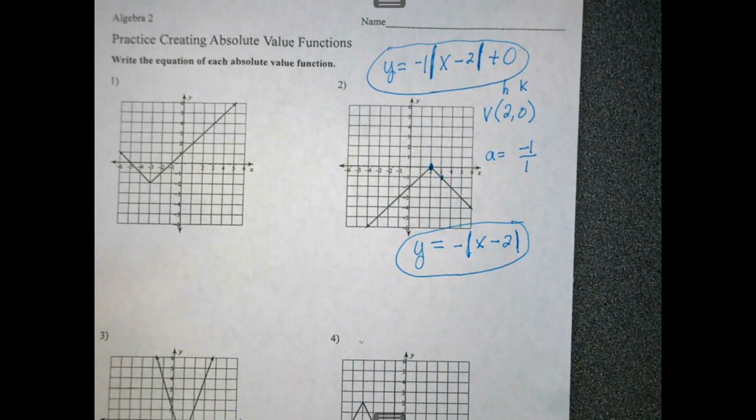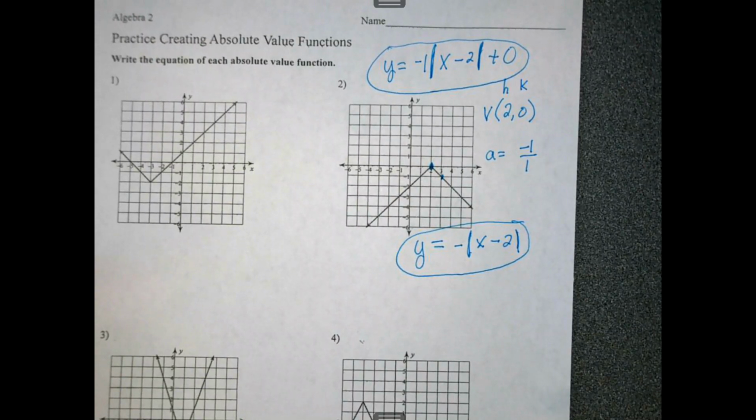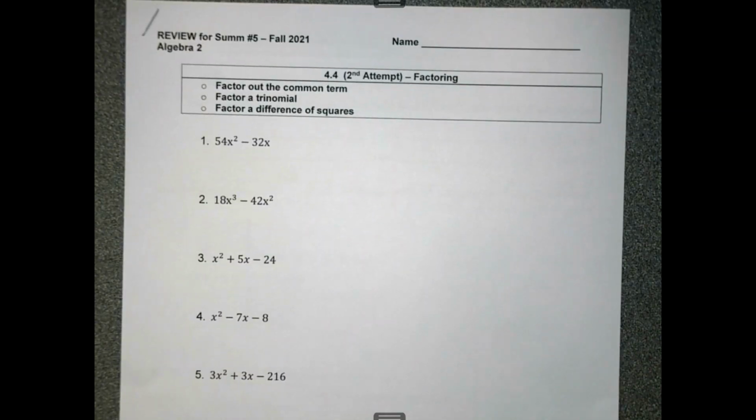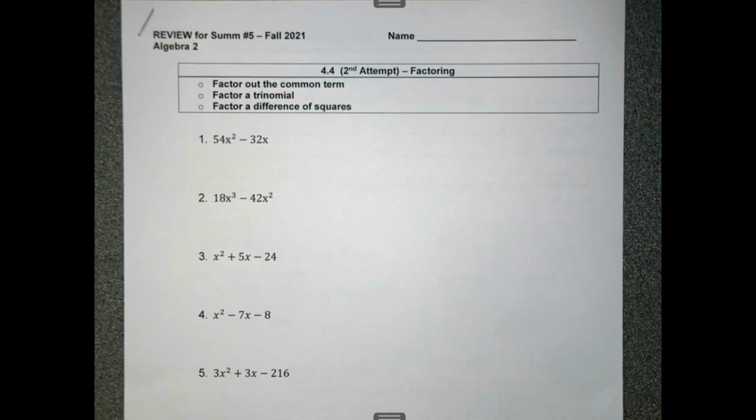All right, let's go to your review for summative number 5. And again, I'm not going to do every problem because most of them are done on the review for summative number 4. Let's take a look at just a couple of factoring problems. All right, let's look at number 2.